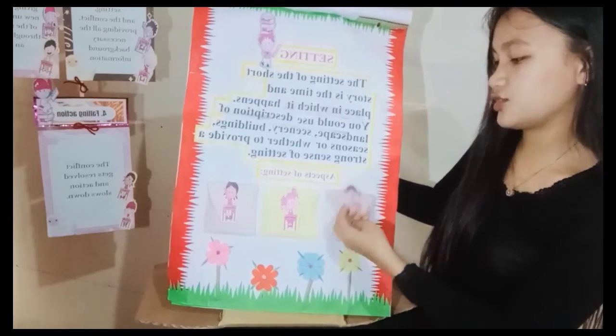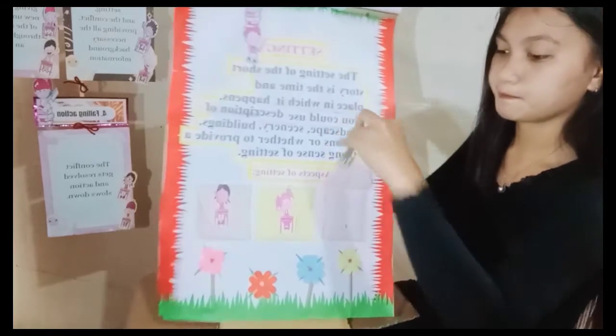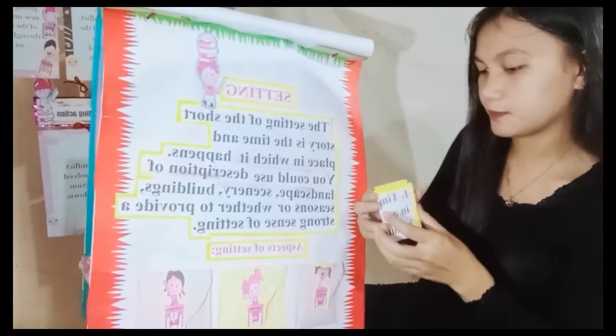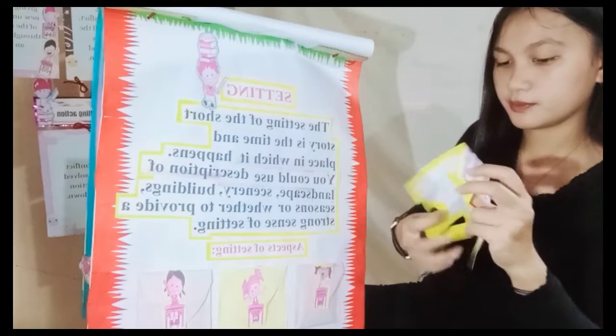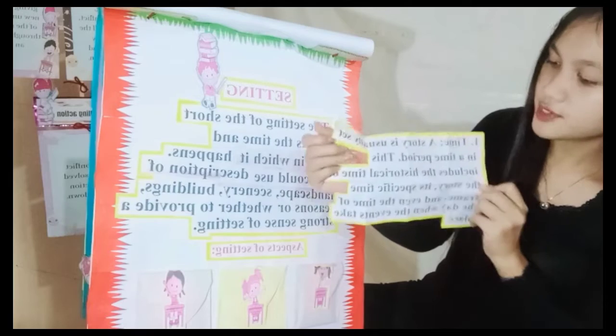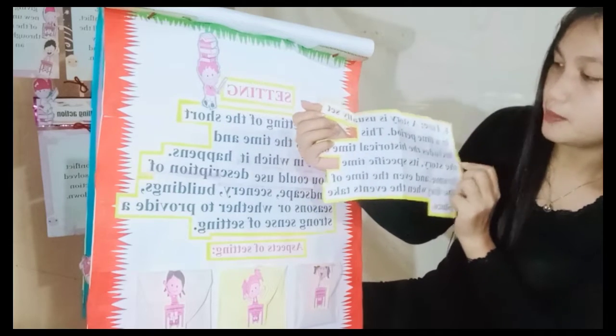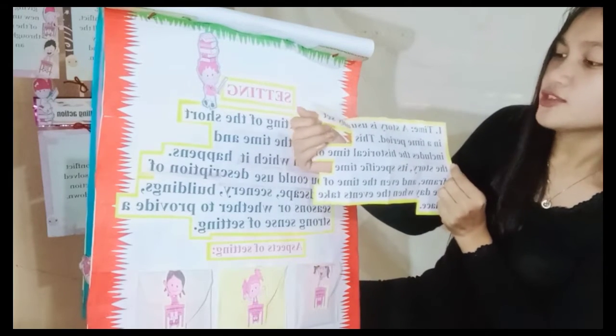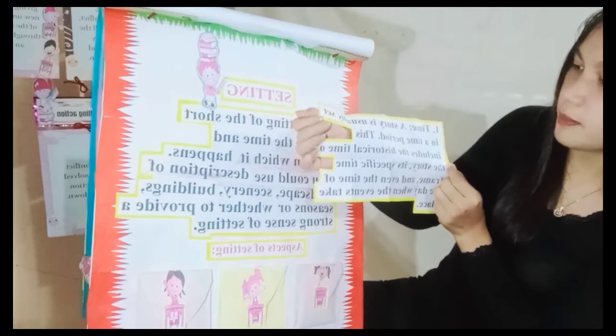First, the aspect of the setting is the time. A story is usually set in a time period.